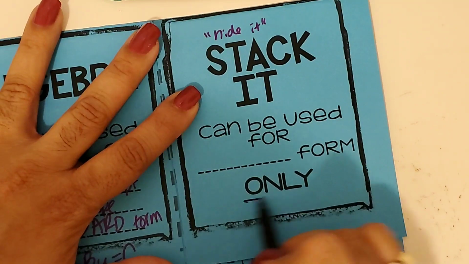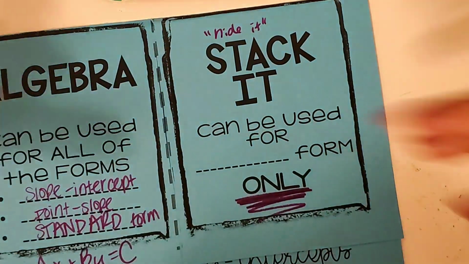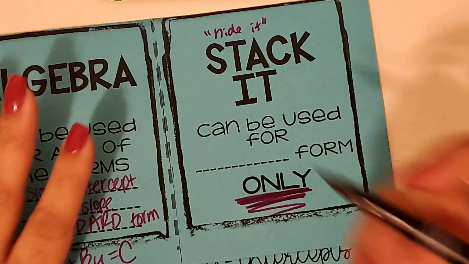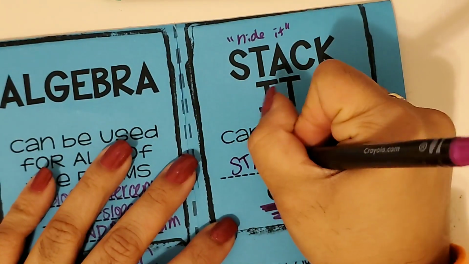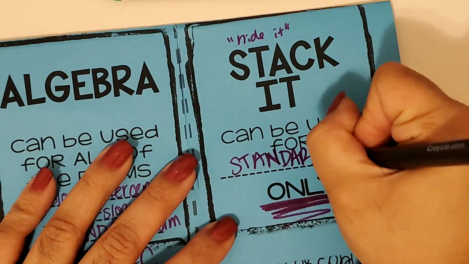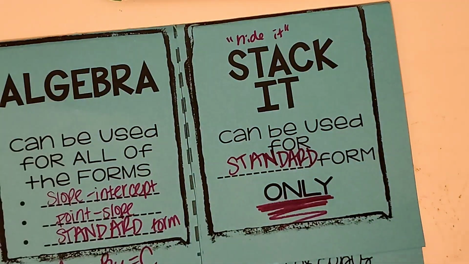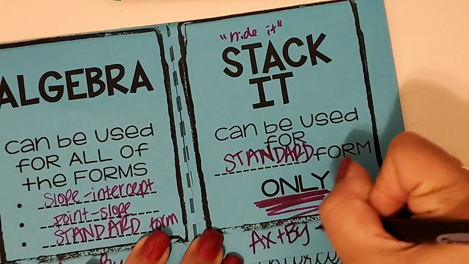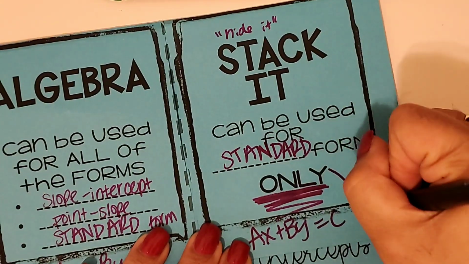This can be only, oh my gosh, if you had lights that I could put on this, if I could put a billboard up, this can only be used for standard form. That's how important it is for you to know that you can only use it for this form. Only for ax plus by equals c. Only this one.